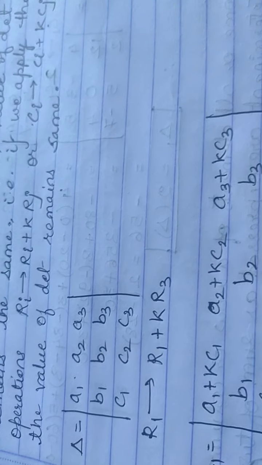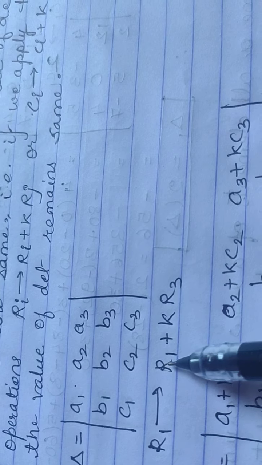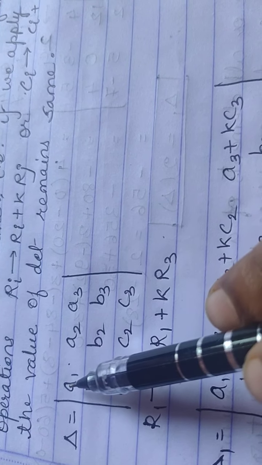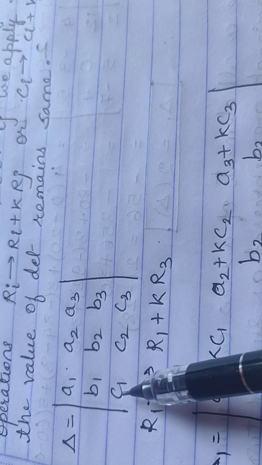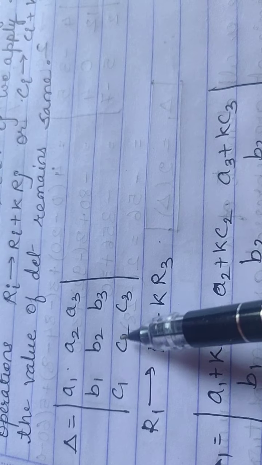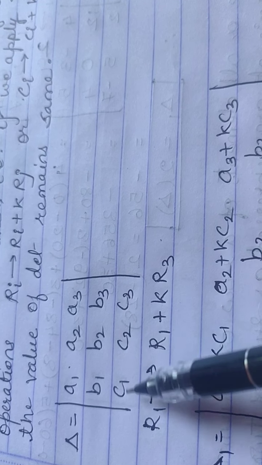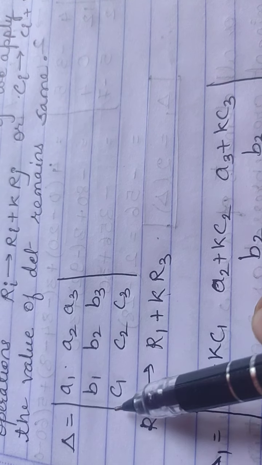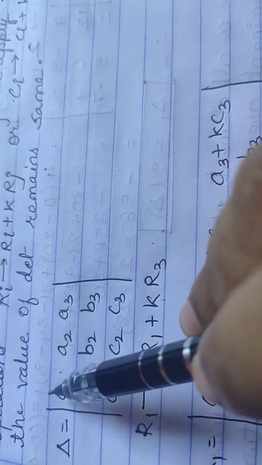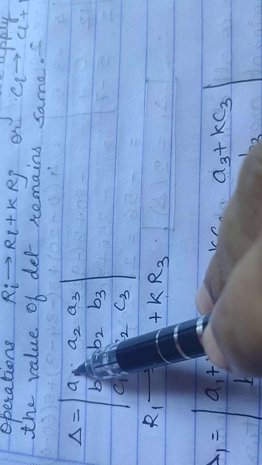Okay, that is, here I have done R1 changes to R1 plus k R3. The R1 first row elements are a1, a2, a3, and R3 elements are c1, c2, c3. Now I will multiply the R3 elements by k constant, and then I will add all these elements to the first row elements.